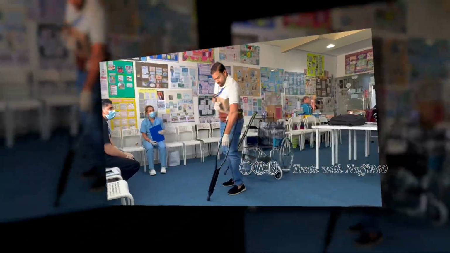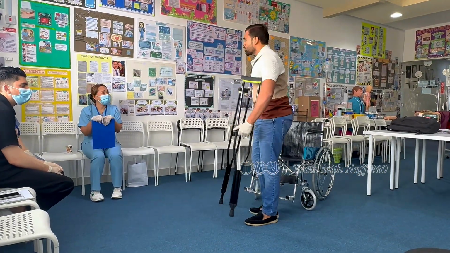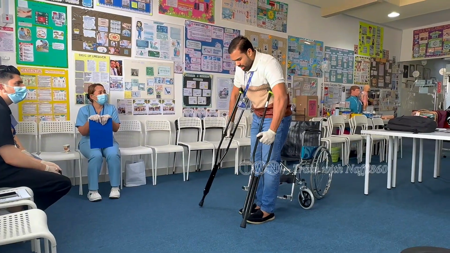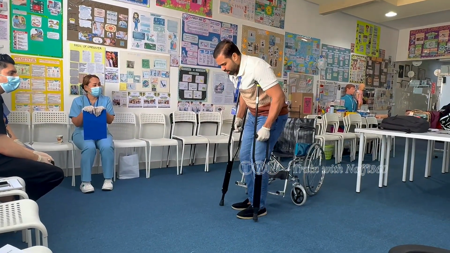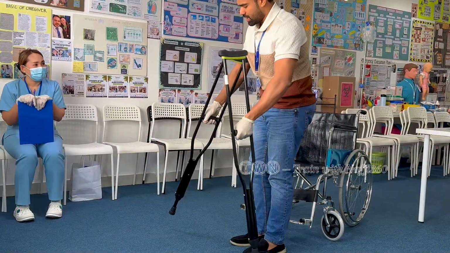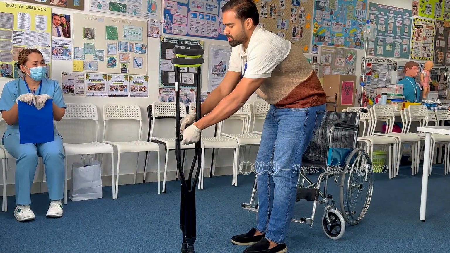Also remind the patient to maintain an upright posture and body balance to prevent falls. Remind the patient to be careful on uneven surfaces, wet floors or carpets. Teach them to look ahead and not just at their feet.